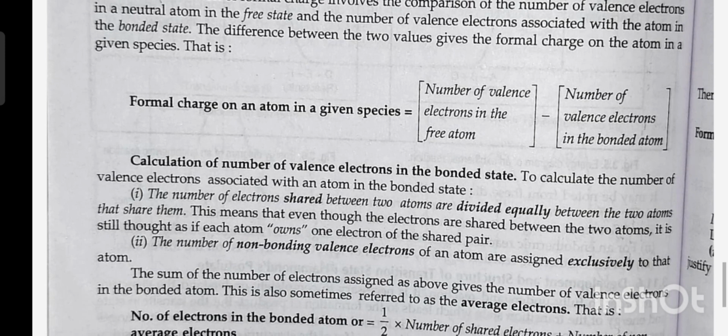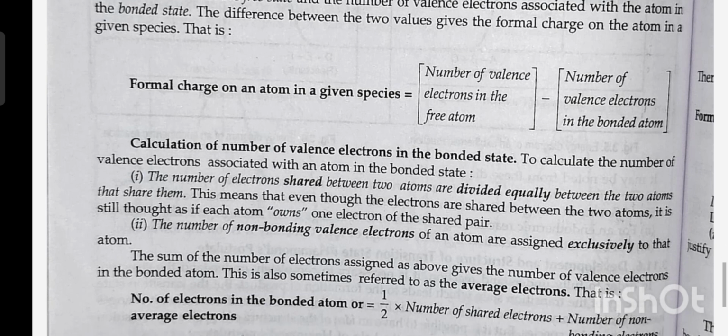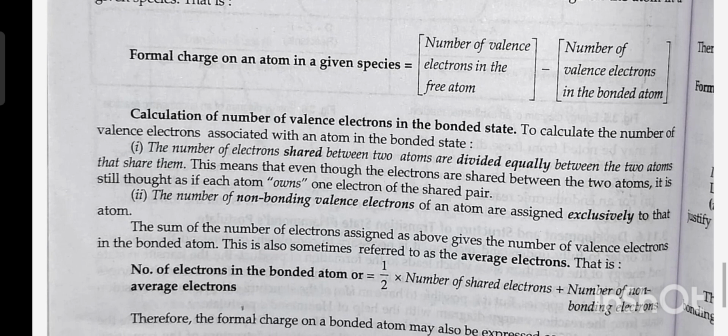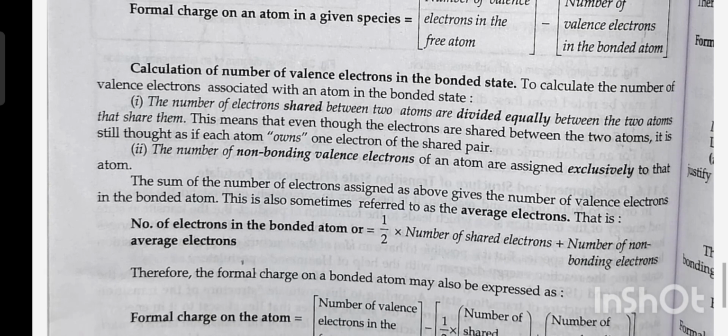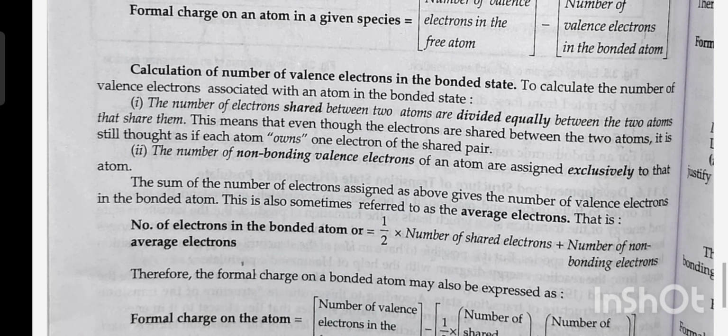Calculate the number of valence electrons in the bonded state. To calculate the number of valence electrons associated with an atom in the bonded state, first, the electrons shared between two atoms are divided equally between the two atoms that share them. This means that even though the electrons are shared between two atoms, it is still as if each atom owns one electron of the shared pair.